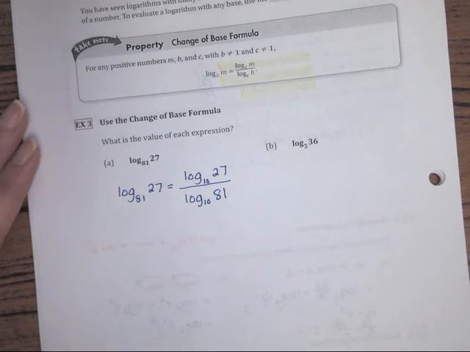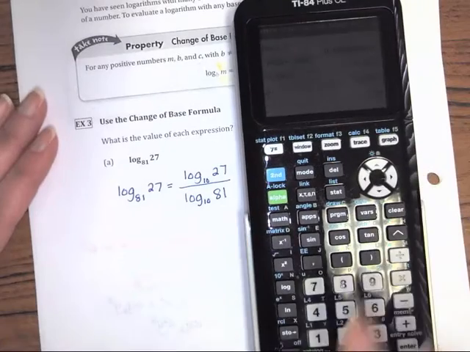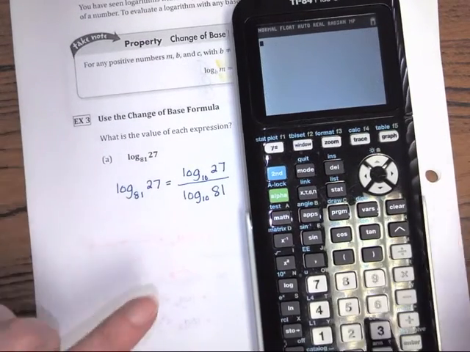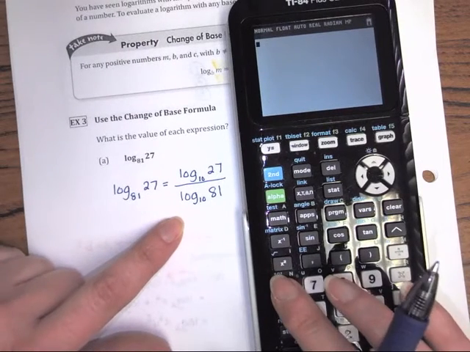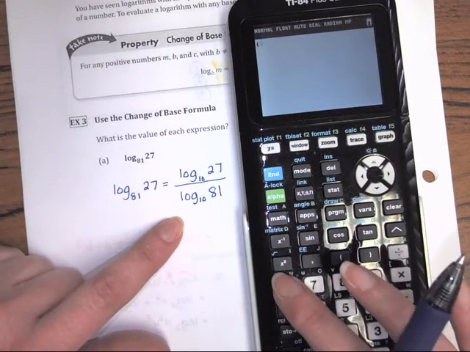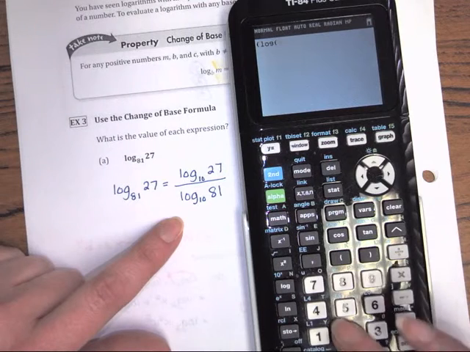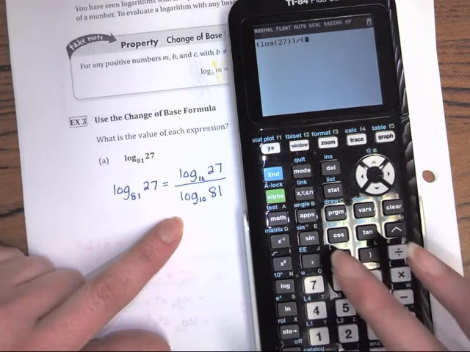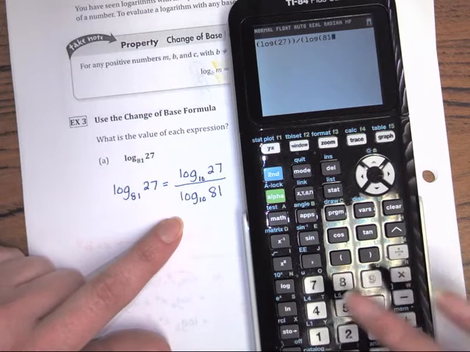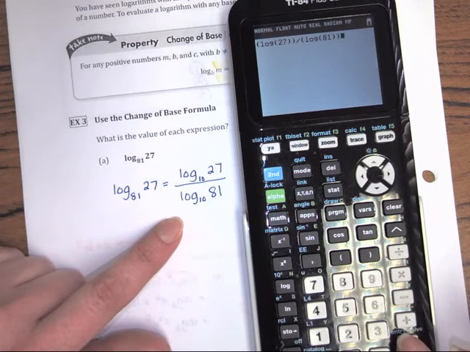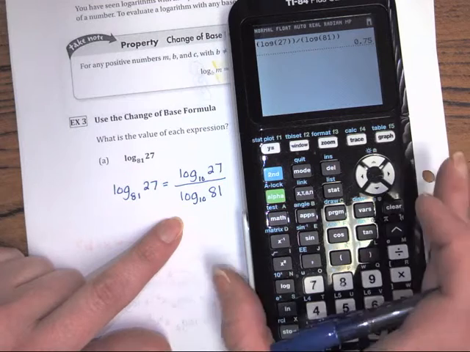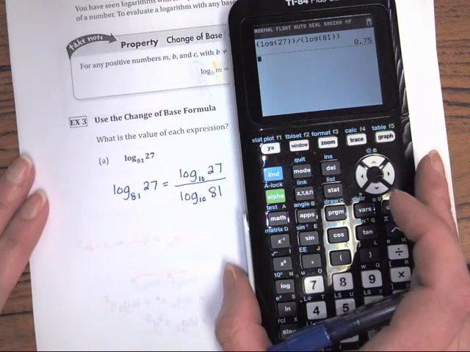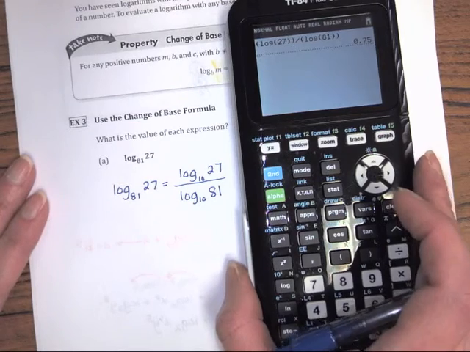So now, in my calculator, I can do this. To calculate this out exactly, I can do parentheses, log 27 divided by log 81. And I get 0.75. That's just the answer.